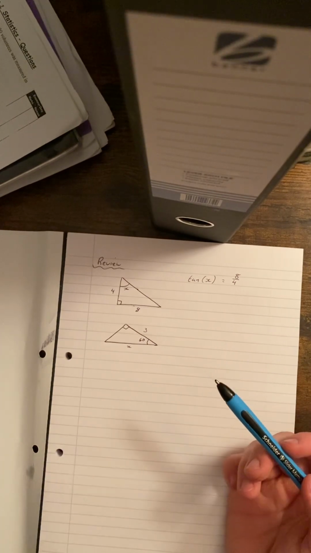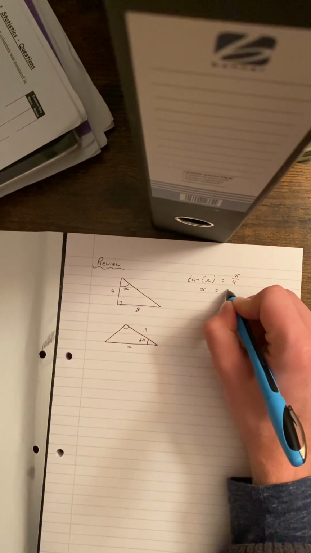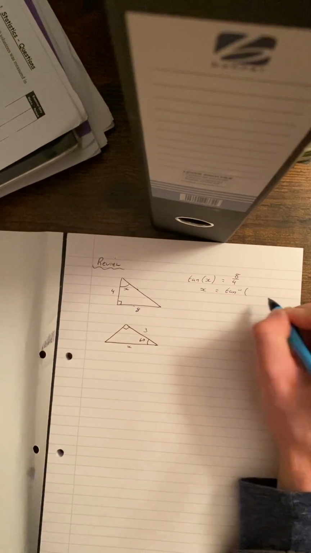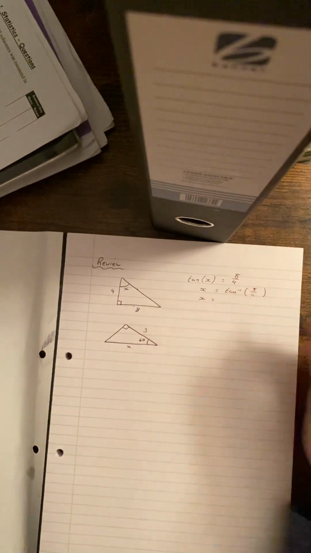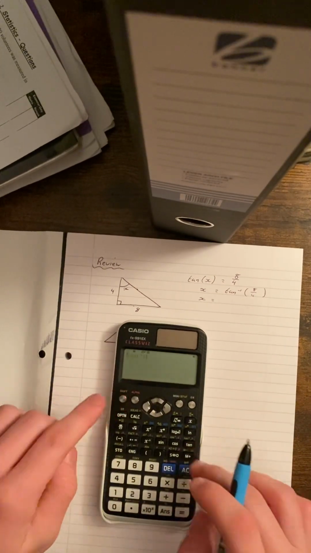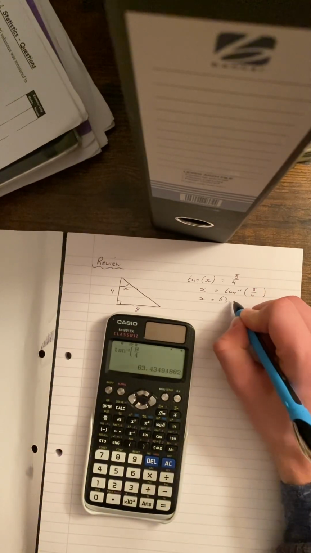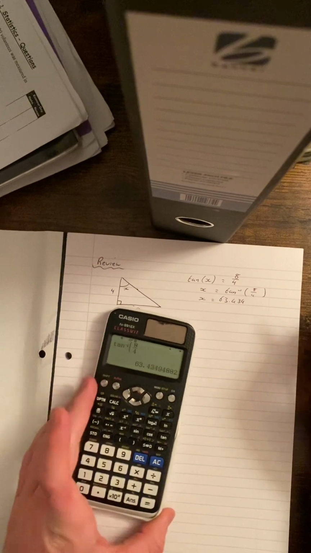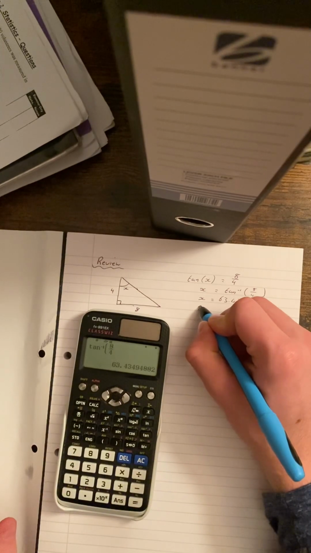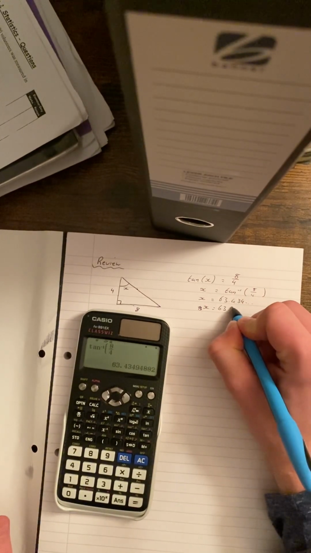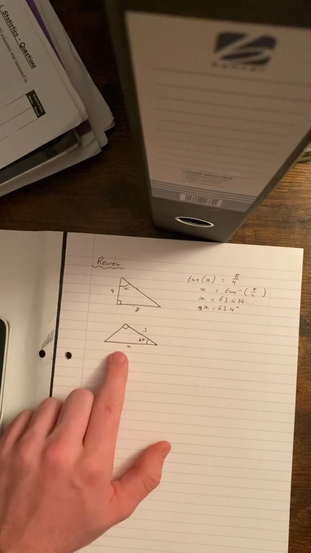So to get x by itself, we take the inverse tan of both sides. So I'm going to say x is equal to the inverse tan of 8/4. So on our calculator, x is going to be equal to the inverse tan of 8/4, which is 63.434..., because it keeps going on, you see. And then rounding that, x is equal to 63.4 degrees. That's our first question. Now, I'm going to give you an opportunity to solve this one.